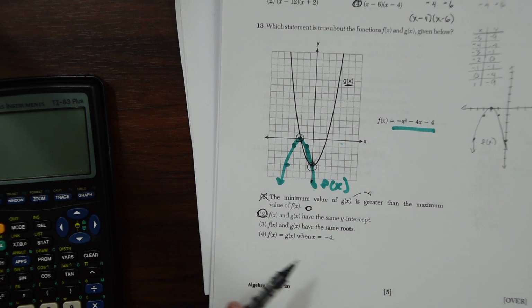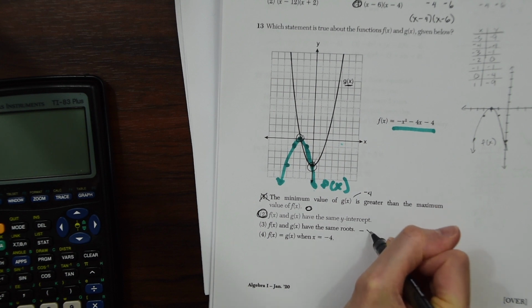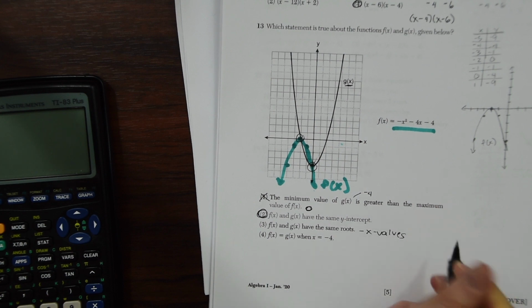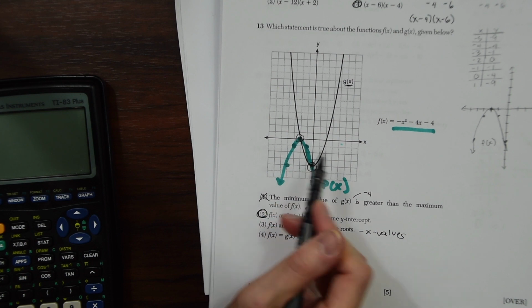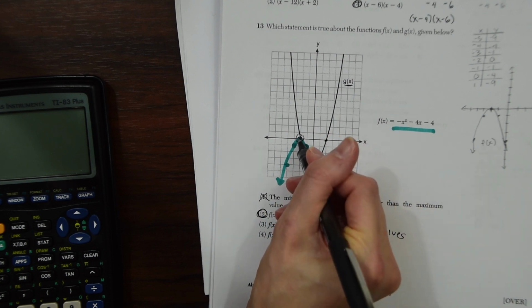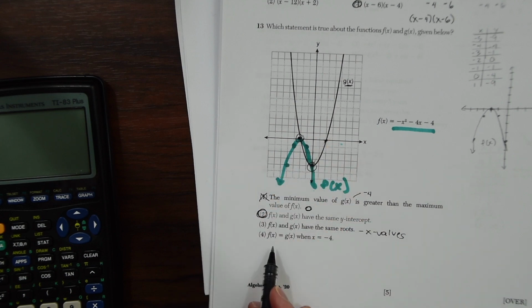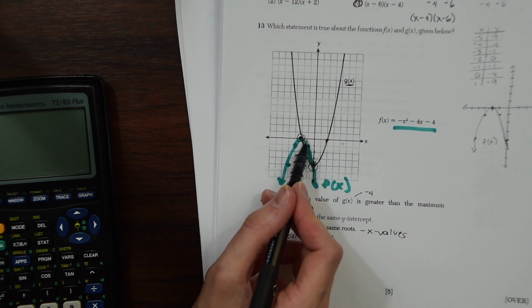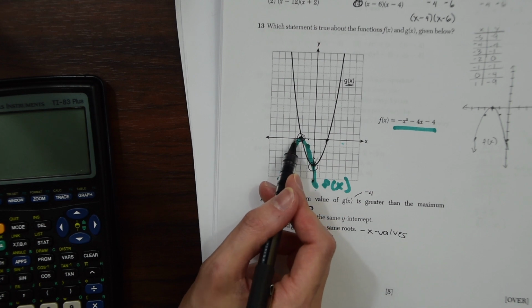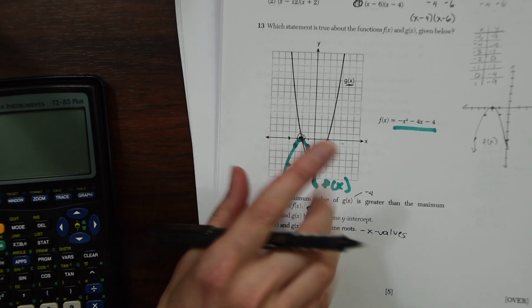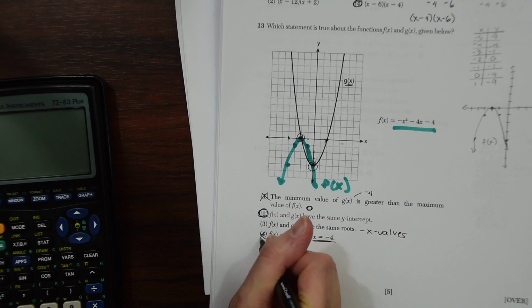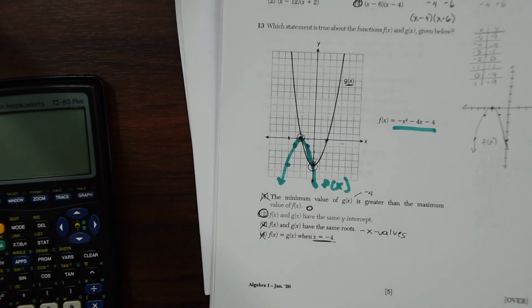Just going through why the other ones are wrong. F of x and g of x have the same roots. The same roots would be the same x values, which they don't have, right? If you look at the x values, notice g of x hits the point over here and over here, and f of x isn't over here. So that's not right. F of x is equal to g of x when x equals negative 4. Let's go to when x is negative 4, so that's 1, 2, 3, 4. So that's over here. Notice there's no coordinate point over here, so this is not the answer either. So we know 2 has to be our answer.